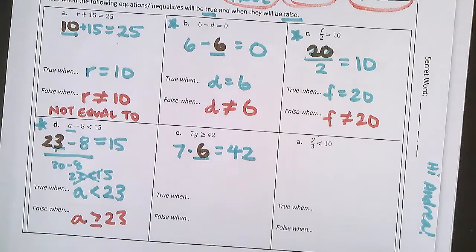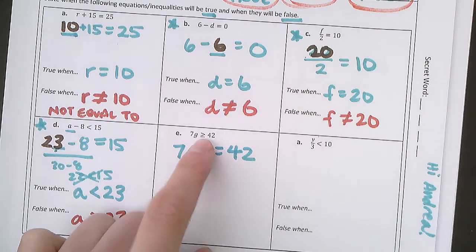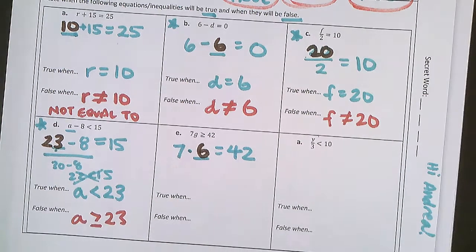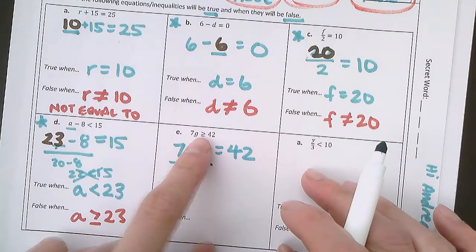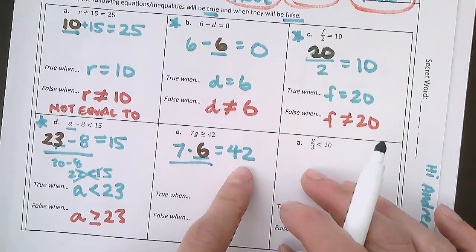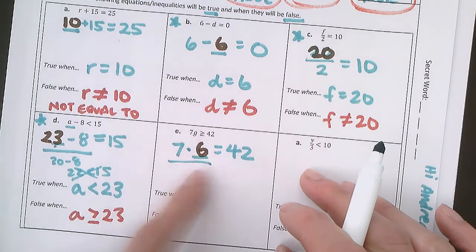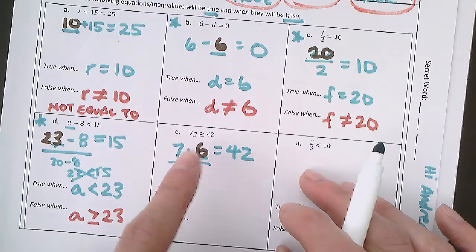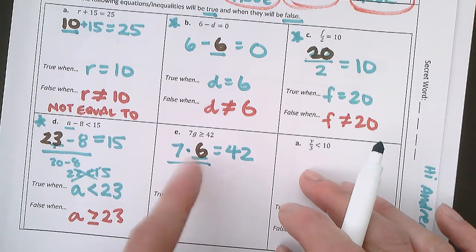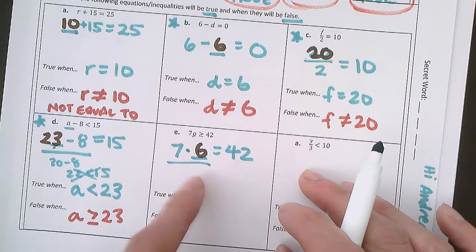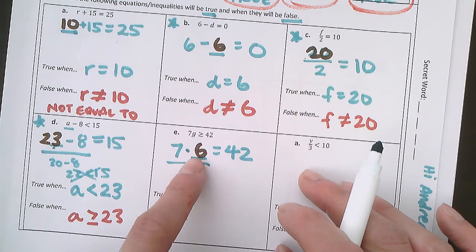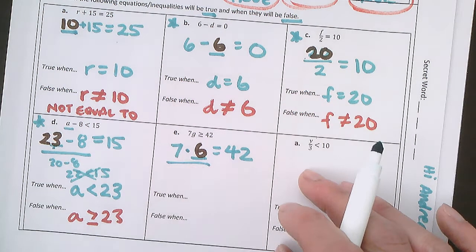And then I go back here, and I want this left side to be greater than or equal to the right side. So I need whatever is being multiplied here on the left to be bigger than 42. And I know starting at 6 is when it's equal to 42. So that means any number that I put in here that's 6 or bigger will make this true.